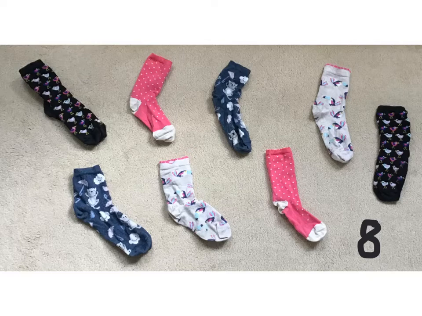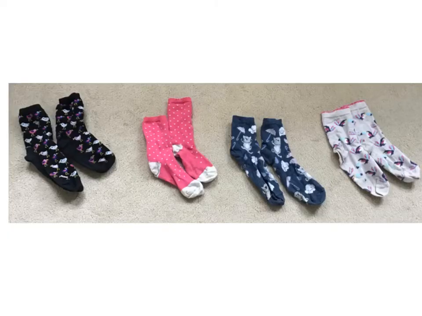Right, Year 1. We have 8 socks all together. We need to find how many equal groups of 2 we can make with these socks. Have a look at the next picture to find out. Okay, Year 1, we can now see equal groups of 2. How many groups are there?